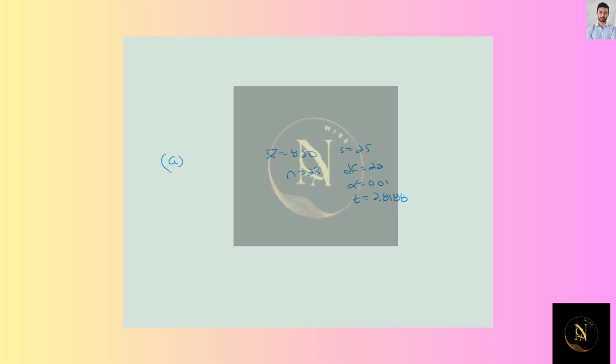And so the 99% confidence interval would be the sample mean plus or minus the critical t times the sample standard deviation over the square root of the sample size. That would be 820 plus or minus 2.8188 times 25 over the square root of 23.